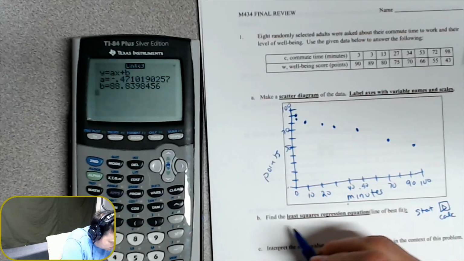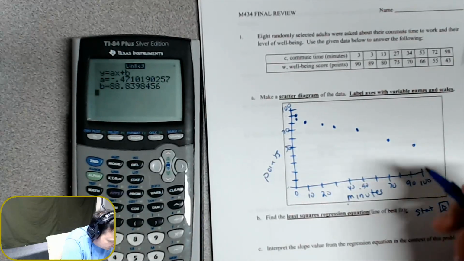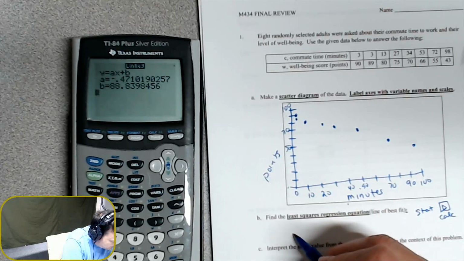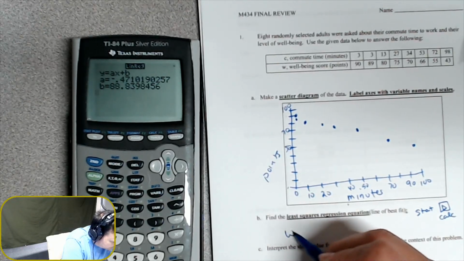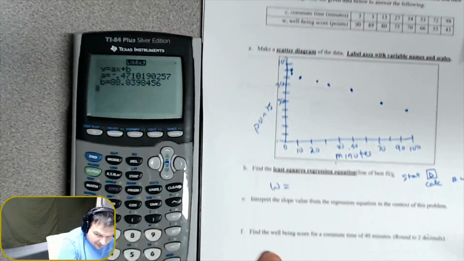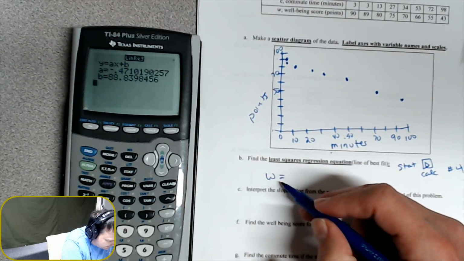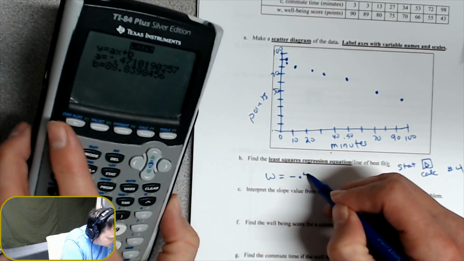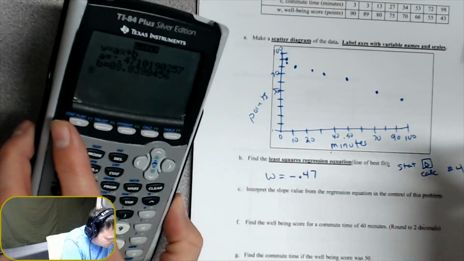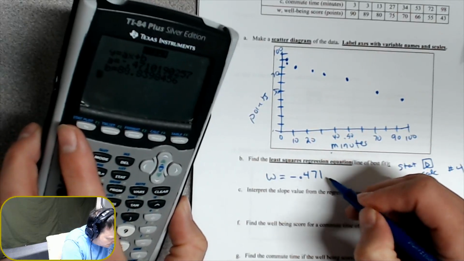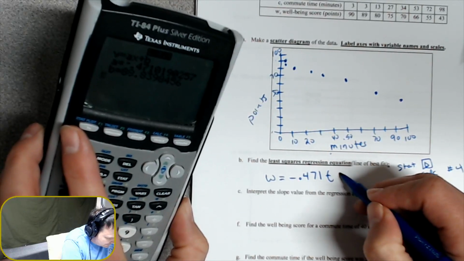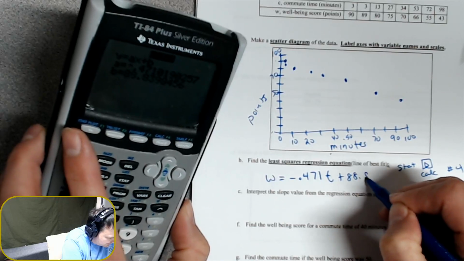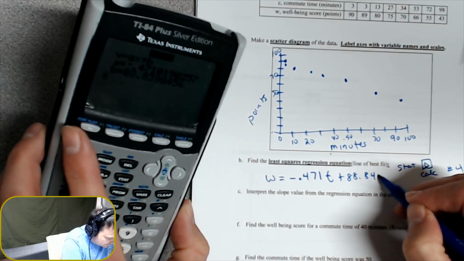So in this case, let's use the same letters. We have T and W. W is y equals mx plus b, remember? So W is the y. And the slope, I got a negative, which makes sense because it's going down: negative 0.471 T plus 88.84, and I'll round to 40.